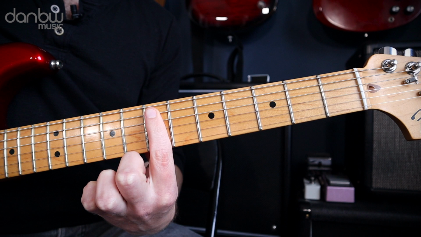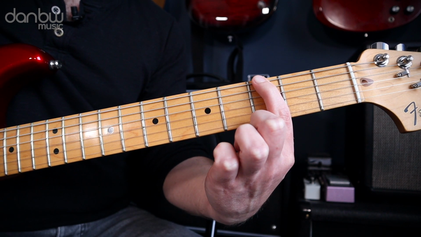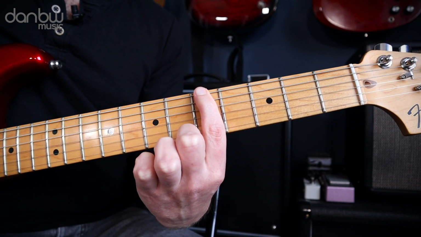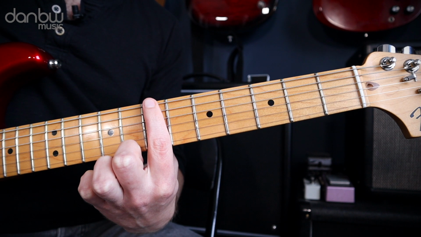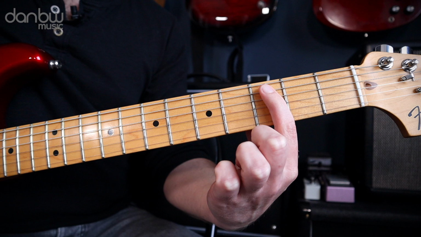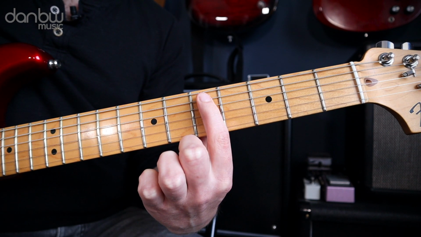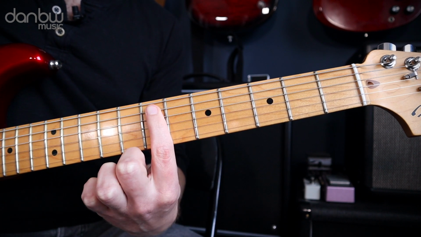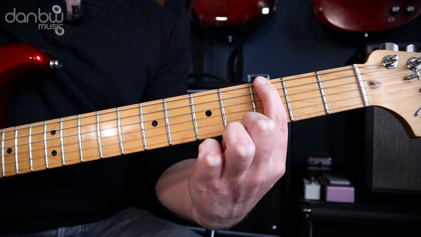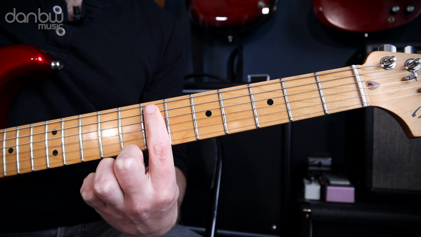So for absolute clarification, 3rd fret on the low E is a G note, 5th fret on the low E is an A note, 7th fret on the low E is a B note, 3rd fret on the A string is a C note, 5th fret on the A string is a D note, and 7th fret on the A string is an E note. So G, A, B, C, D, E.